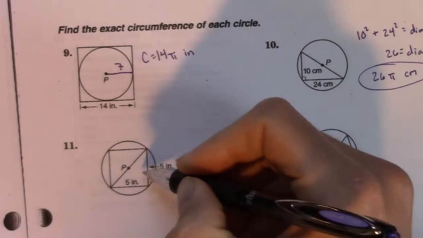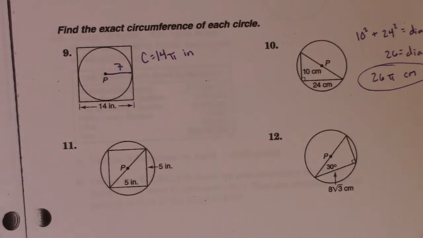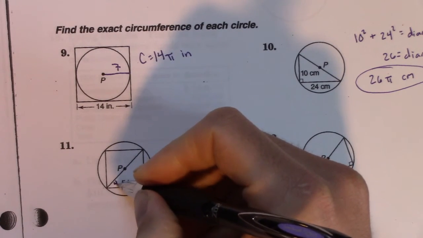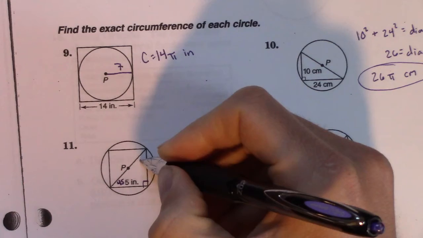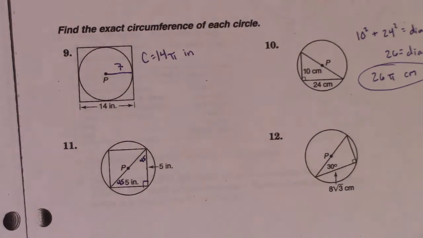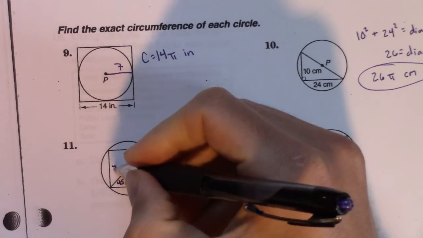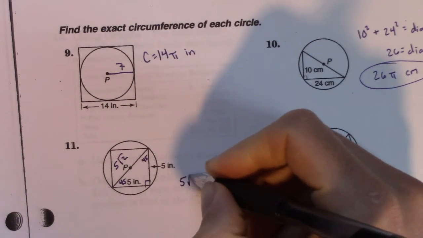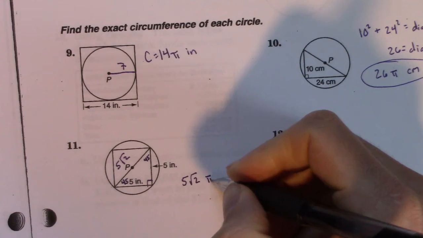Same thing over here, I've got 5, exact answer. Do you recall that this is going to be a special kind of triangle since it's isosceles and it's 45, 45, 90, and that's one of our special right triangles. And go see if you can find the blueprint and realize that without any work, we know that our diameter must be 5 root 2. So now I'm right here, I've got 5 root 2 pi.